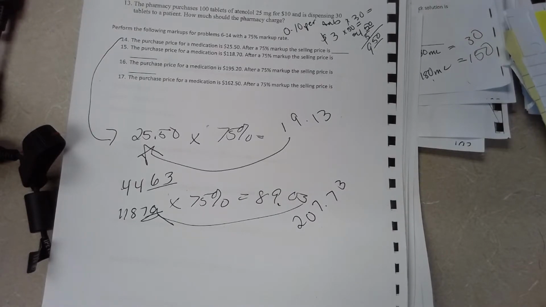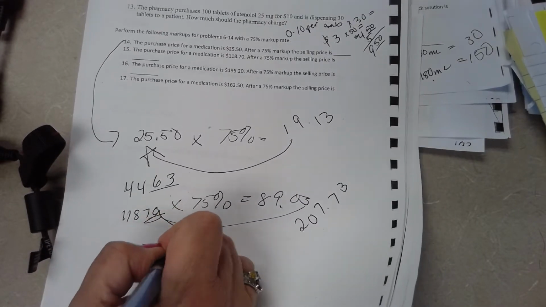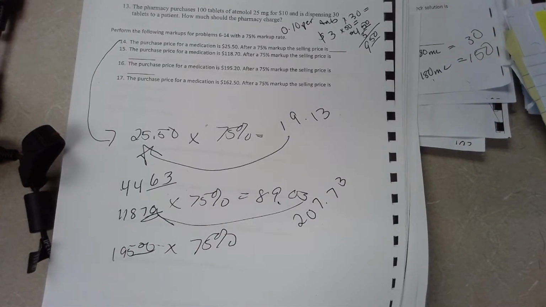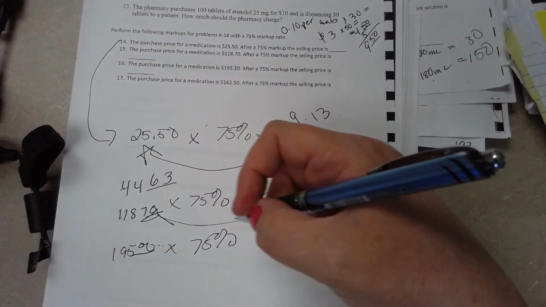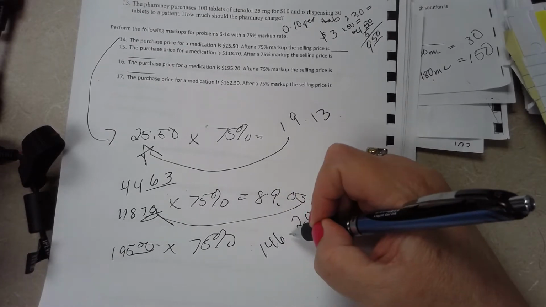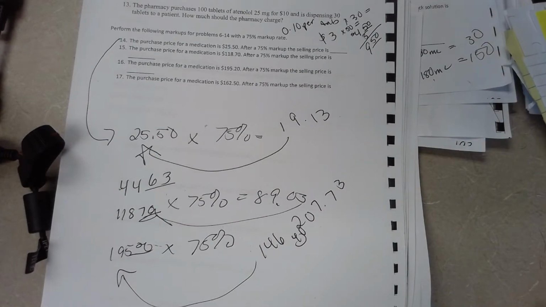The next one's 195.20 times 75%. It's 146.40. Add that back to that.